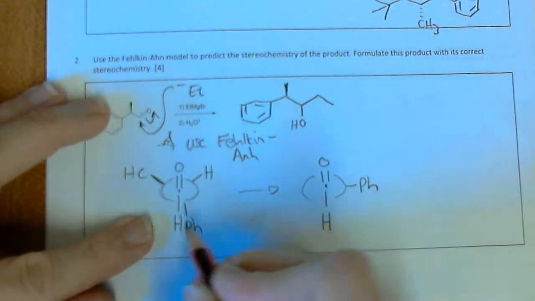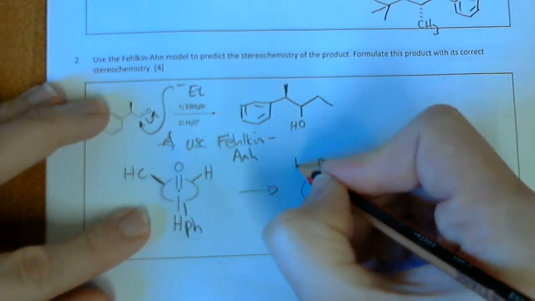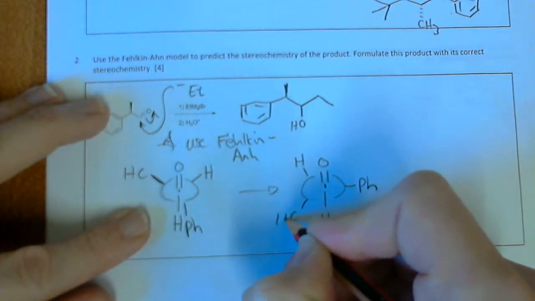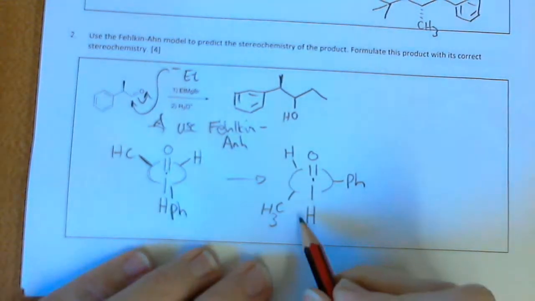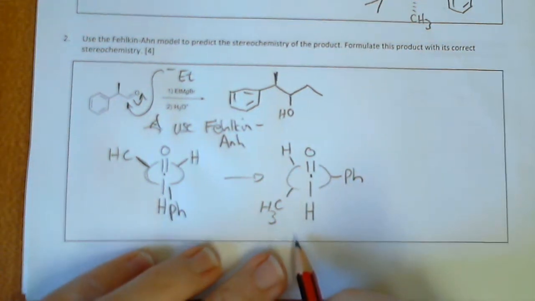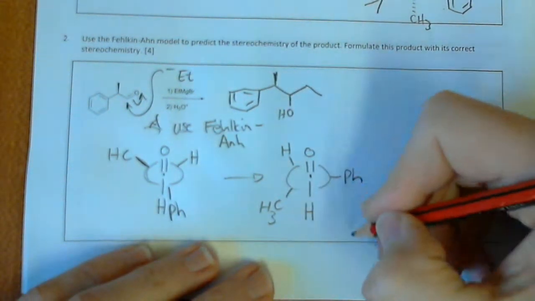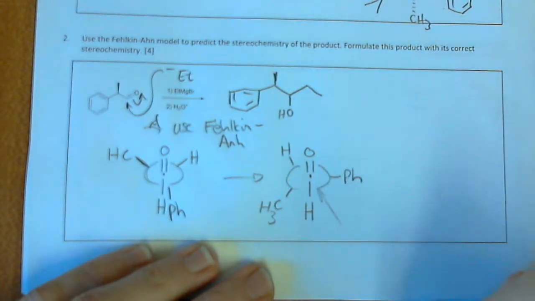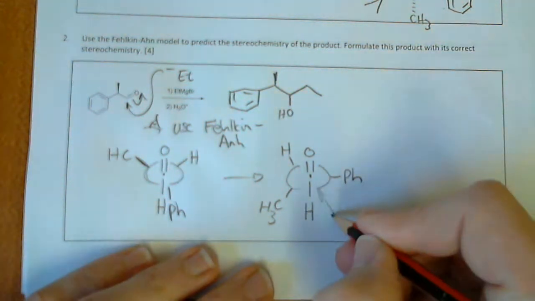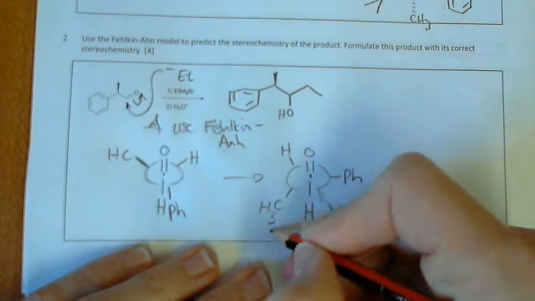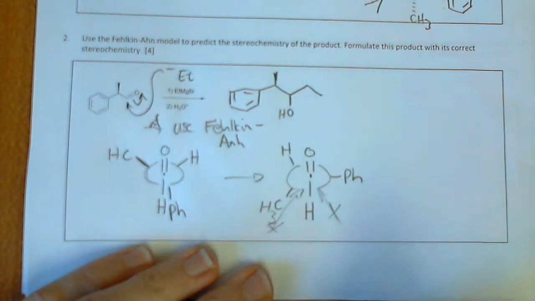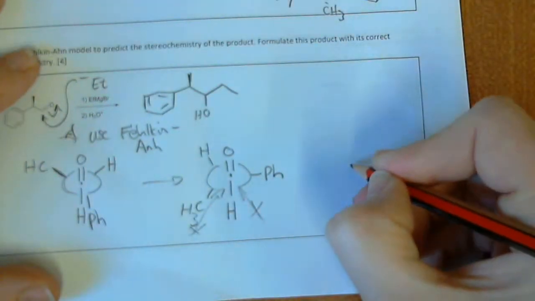And so when we move that up, we put the hydrogen over there and the CH3 over there. This one over here is the wrong one, because this attack over here of the nucleophile is sterically hindered. This attack of the nucleophile over there is sterically hindered, so we have to swing it round again.